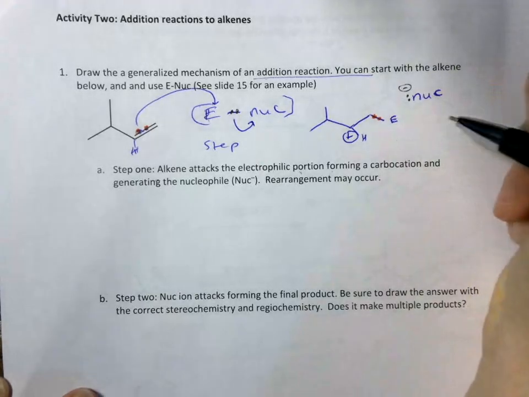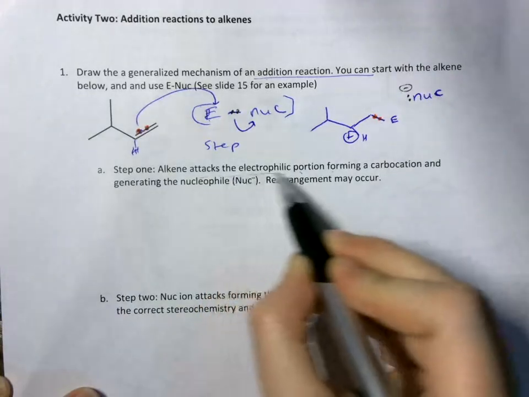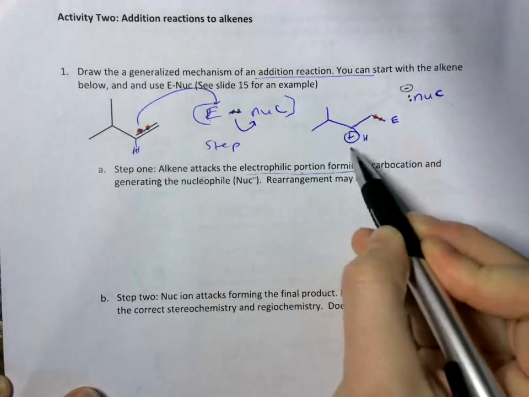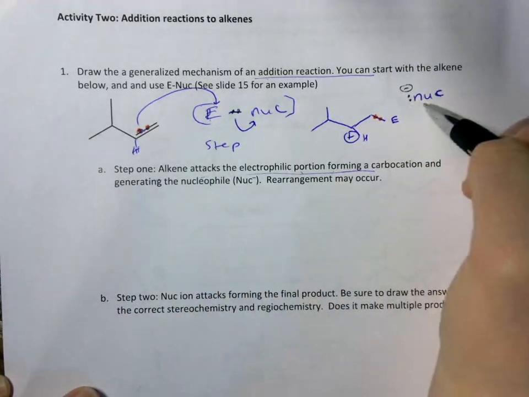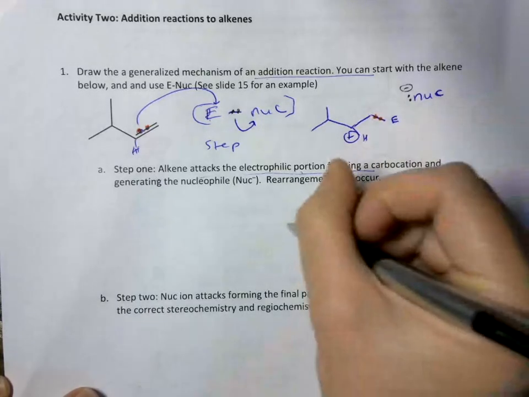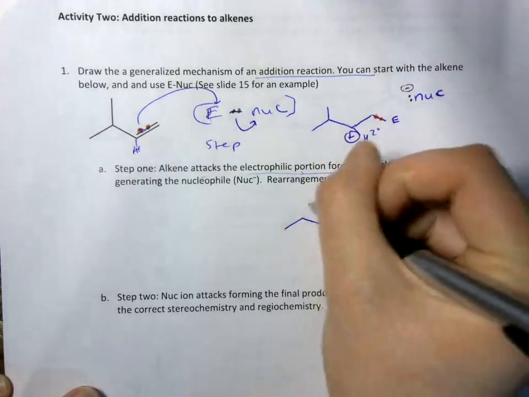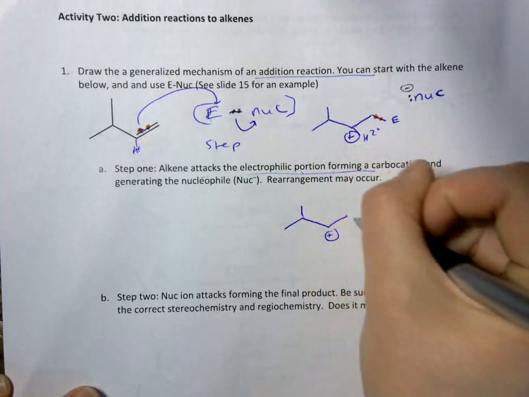Okay, so not chemistry though. Okay, so this is the first step. Alkene attacks the nucleophilic portion. It forms this carbocation and generates a negative nucleophile. Rearrangement might occur, and in this case, rearrangement does occur because this is a secondary carbocation, and if it rearranges, you can have a tertiary.